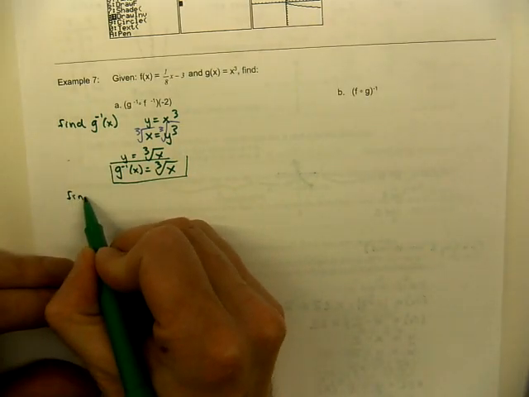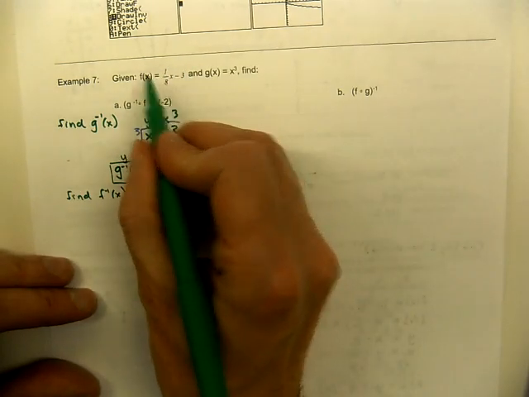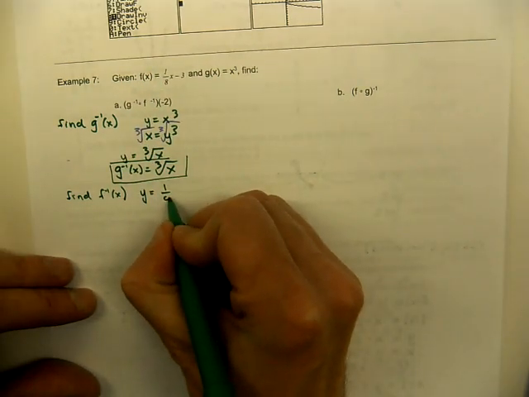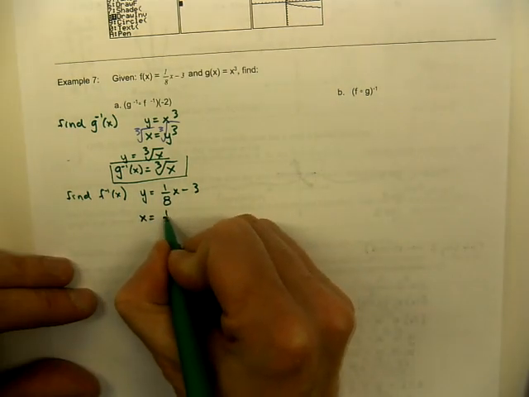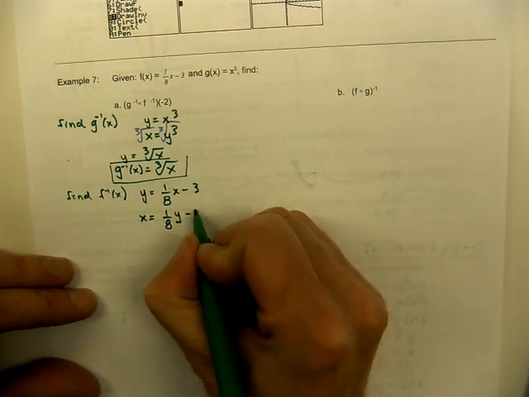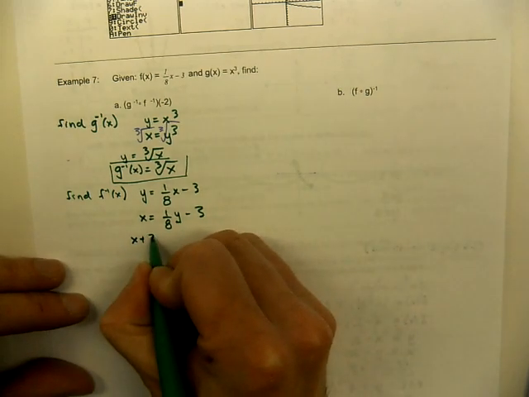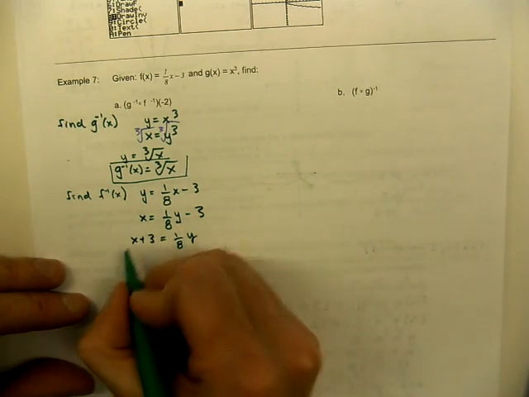Next, let's find f inverse. So there's the equation. I'll do the substitution, taking the function notation out, putting y in its place. Y equals 1/8 x minus 3. Exchange x with y. And let's work to solve for y. Adding 3 to both sides gives me x plus 3 equals 1/8 y. And now multiply both sides by 8.